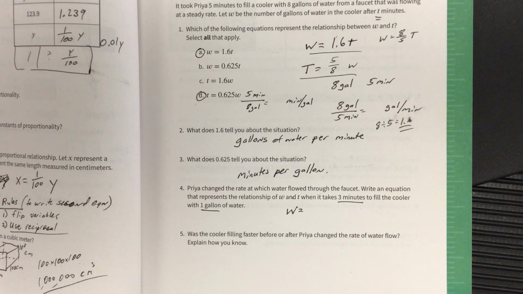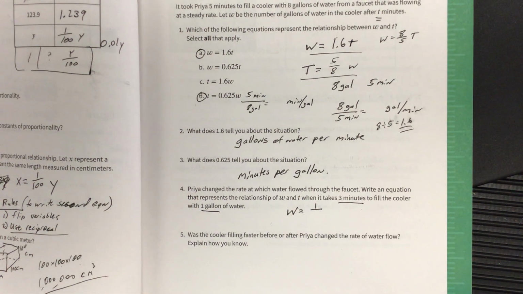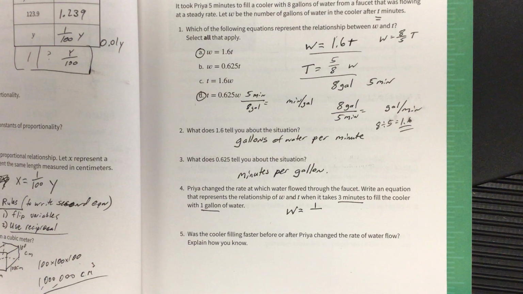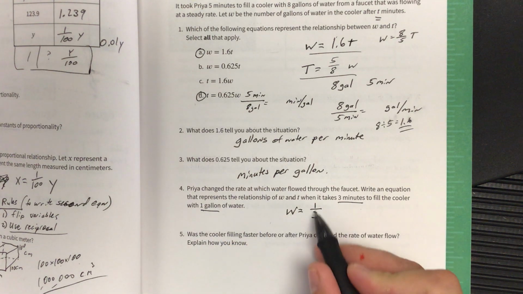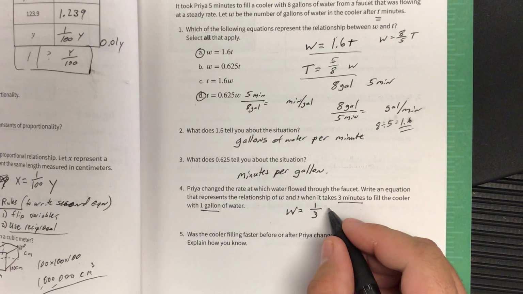Which number is gallons? 1. Which number represents minutes? 3. All right, 1 gallon, 3 minutes, 1 over 3. What letter do I put behind it? T.